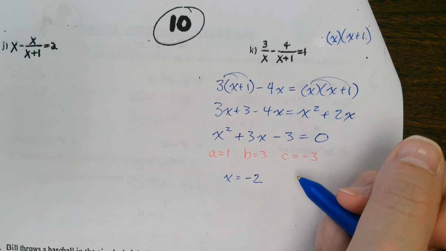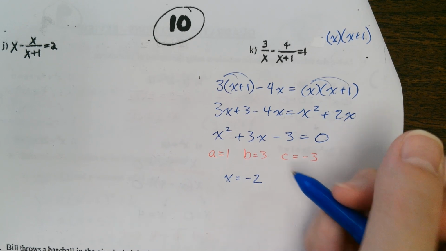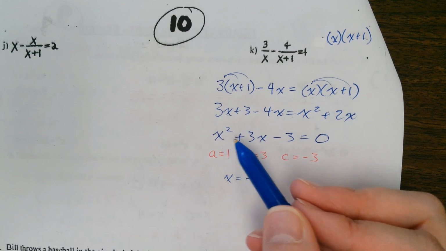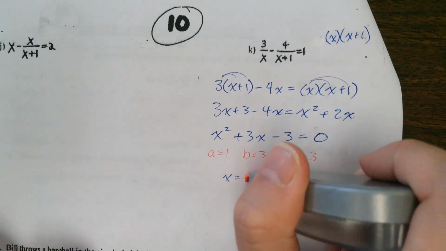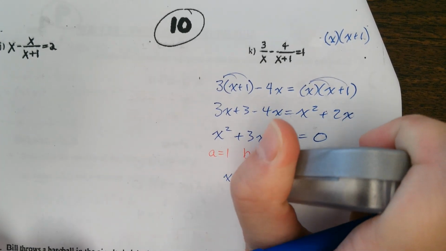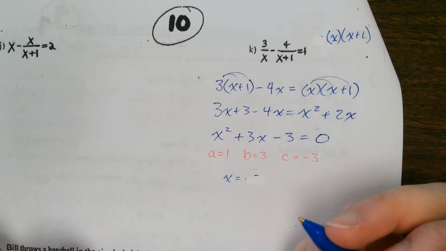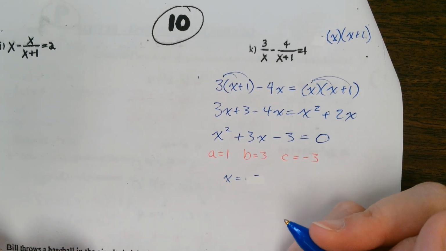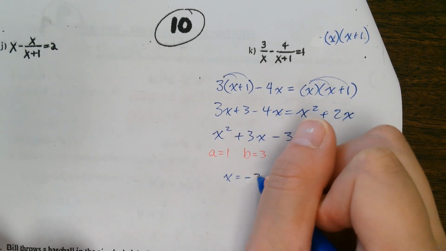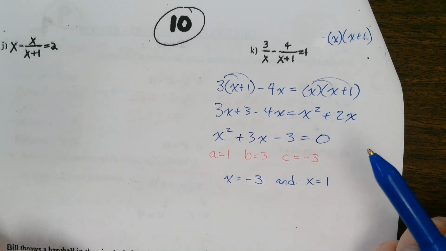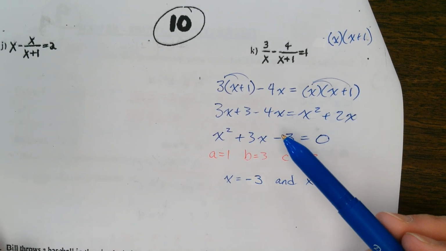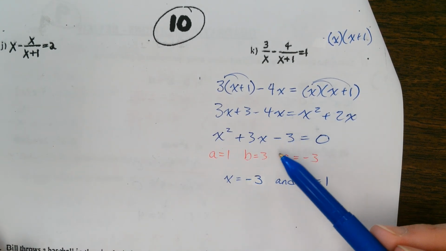I didn't get x equals -2. Oh, let me see. -2, 4. Yeah, 4. No, it won't be. It's not -2. What did you get? I got x equals -3 and 1. -3 and 1. Let's see. No, I don't get that either.